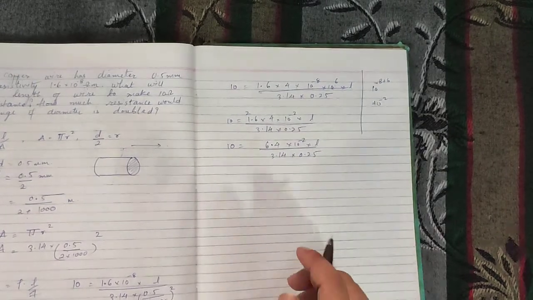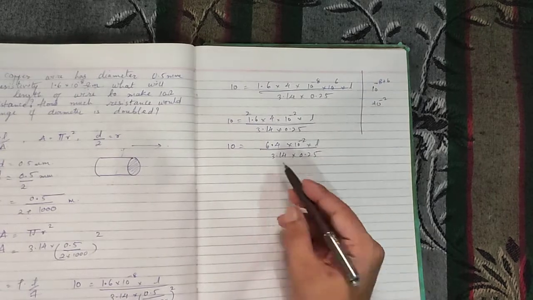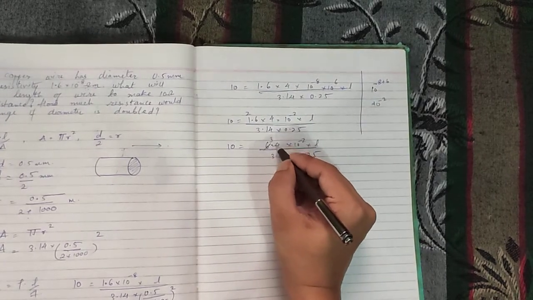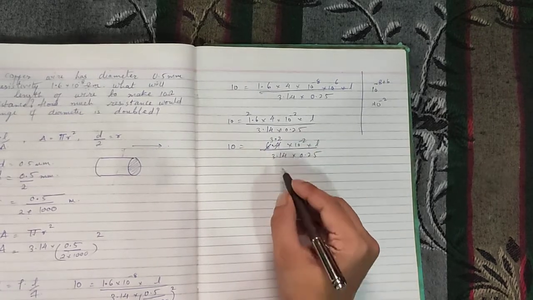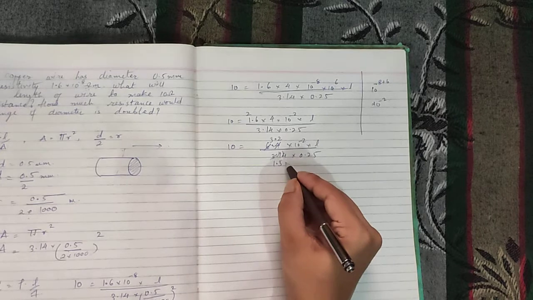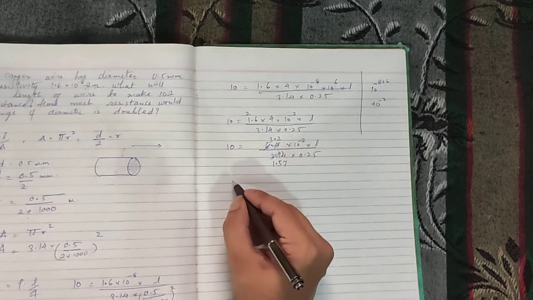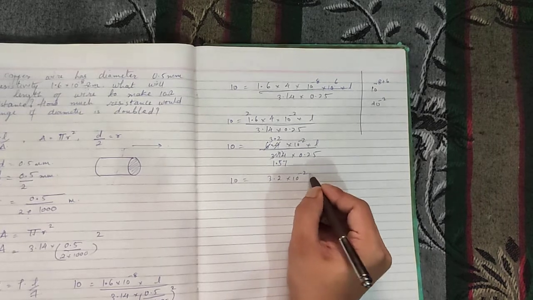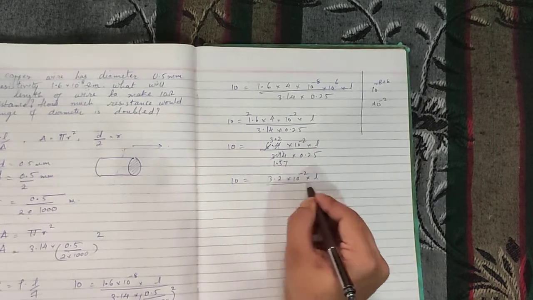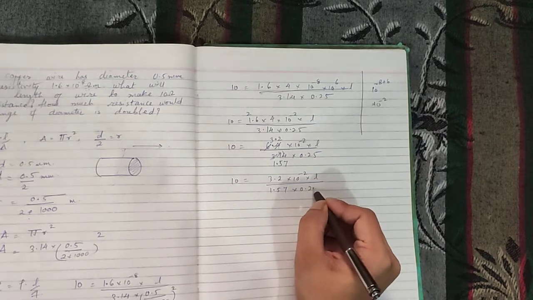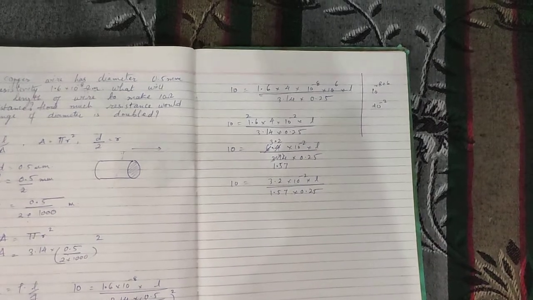Because these two are even numbers, you can simplify: 2 3s are 6, 2 2s are 4, point, 2 1s are 2, 1 is remaining, 2 5s are 10, 2 7s are 14. So what you get is 10 is equal to 3.2 into 10 raised to minus 2 into L upon 1.57 into 0.25. Okay.